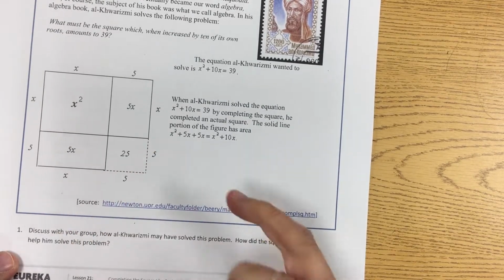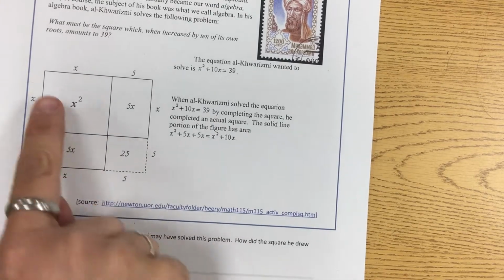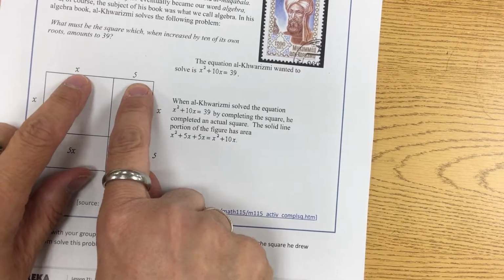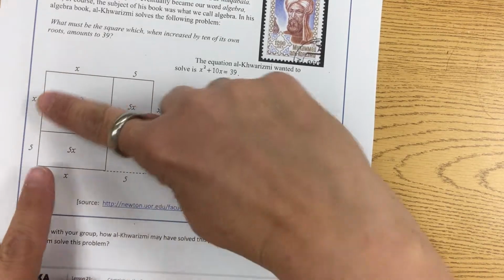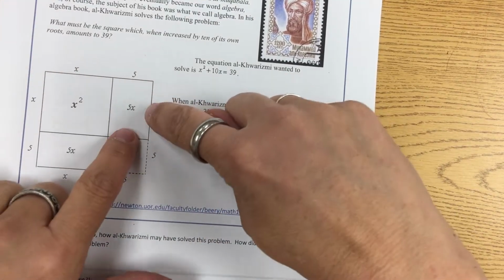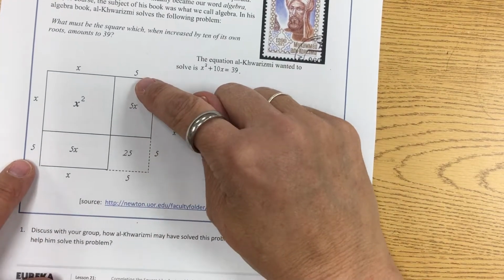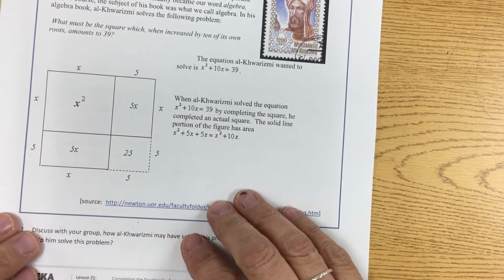Why did he draw this? Well, when we did the area models, didn't we have the 5 and the x and the 5 up here, x and 5, and then just multiply? Well, if that part was missing, don't we know that 5 times 5 gets us the 25?